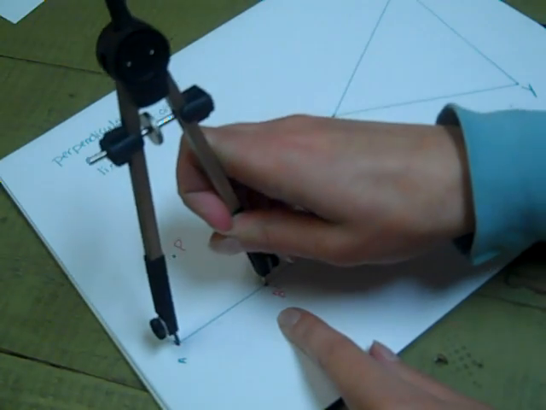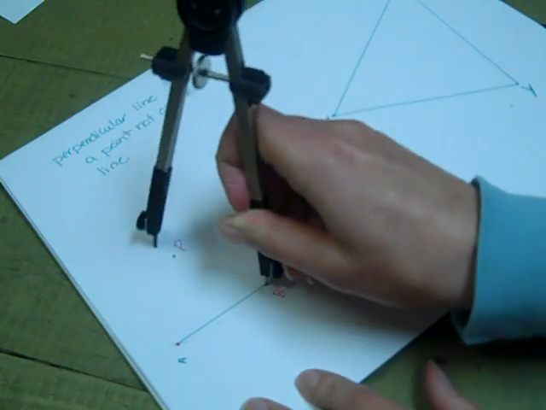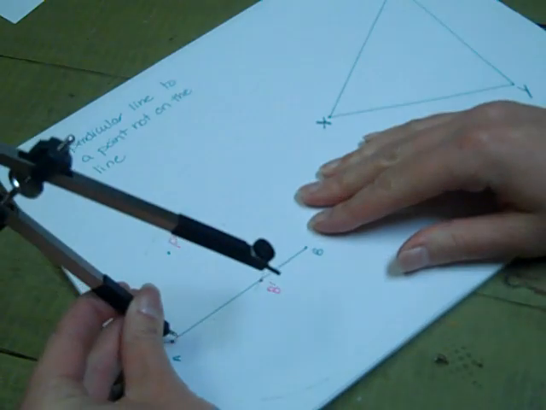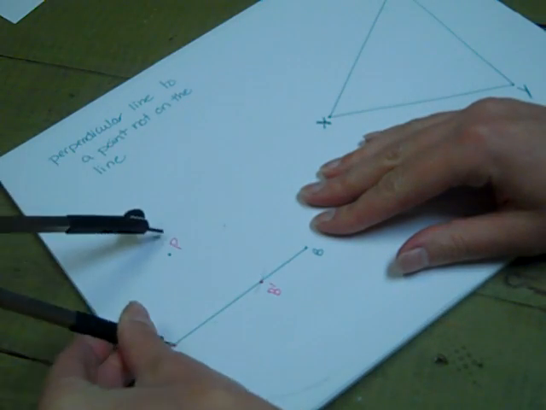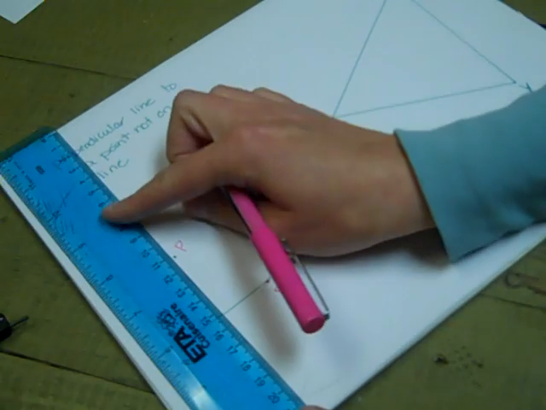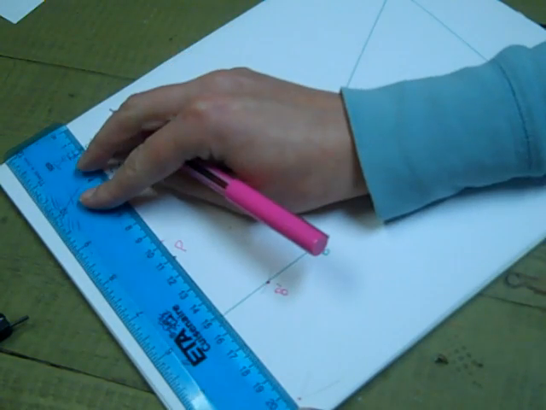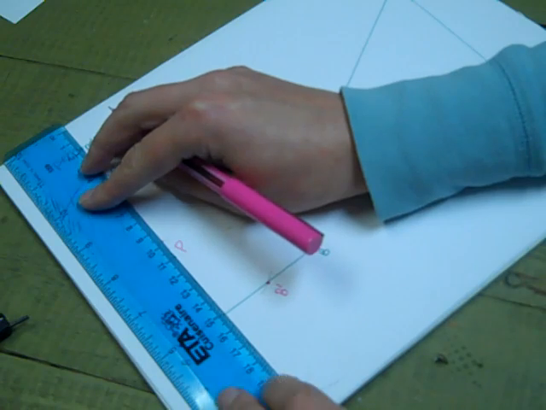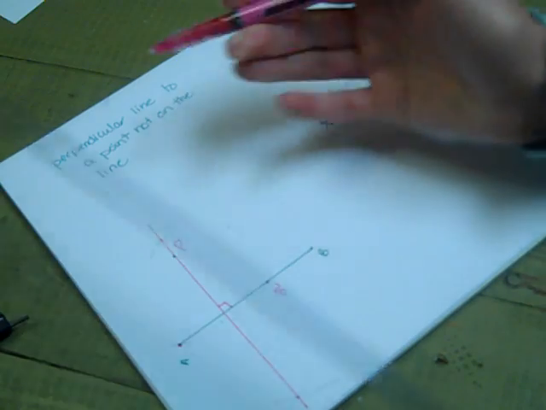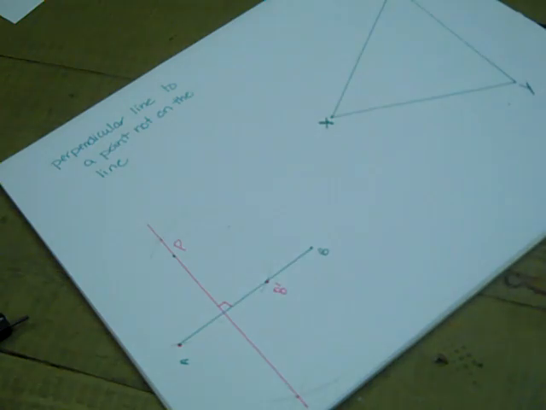So I'm going to put my pointer on B prime. Again, you want to make sure it's open more than halfway. I'm going to make an arc above and below, and then I'm going to pick my compass up and repeat those steps and make an arc above and below. And I can now use my compass, and the two intersection points that I got from my arcs should line up perfectly with point P, and they do. And so there is a line that's perpendicular to AB and passes through point P.